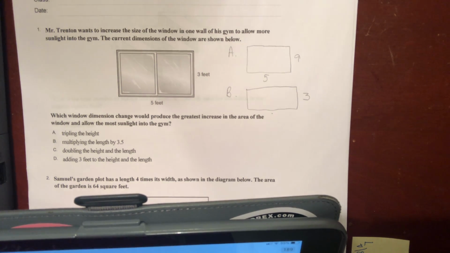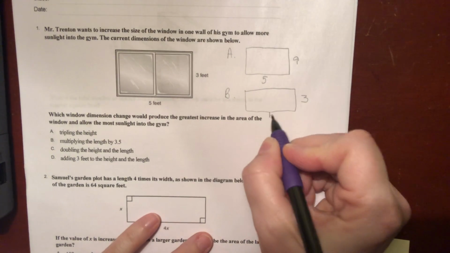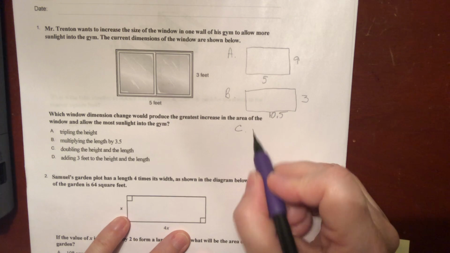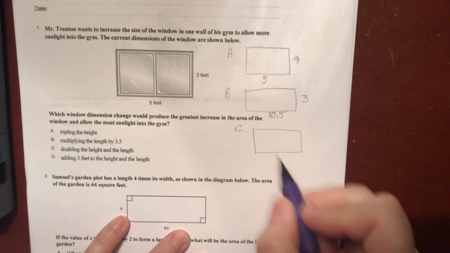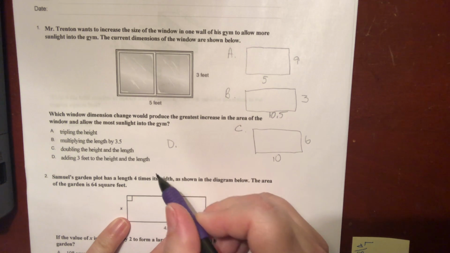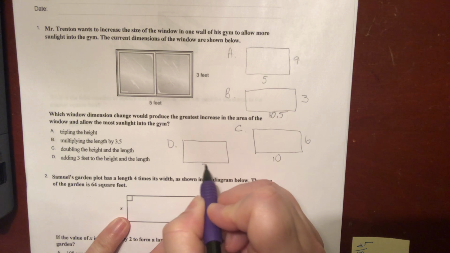Clear. 3 times 3.5 is 10.5. So this is going to be 10.5. Then C is saying double the height and the length. So that'd be 10 and 6. And D is saying add 3 feet to the height and the length. So that's just adding, which would be 8 and 6. So now we're going to find the area of these 5.